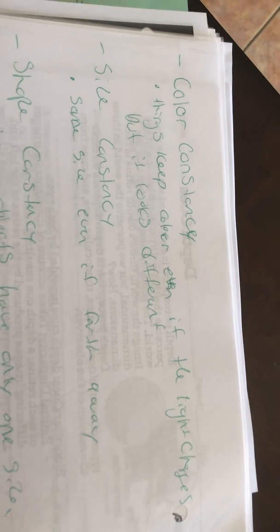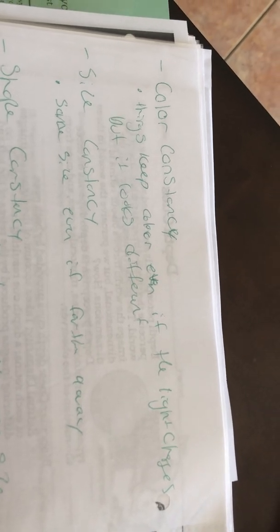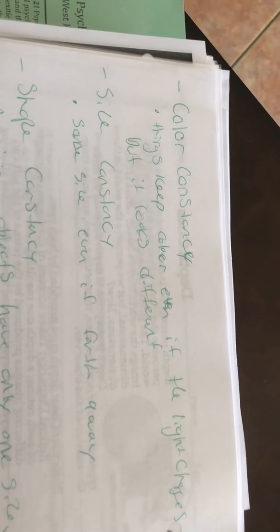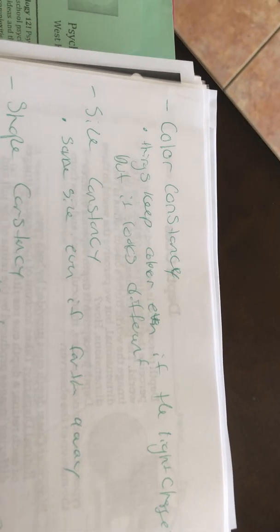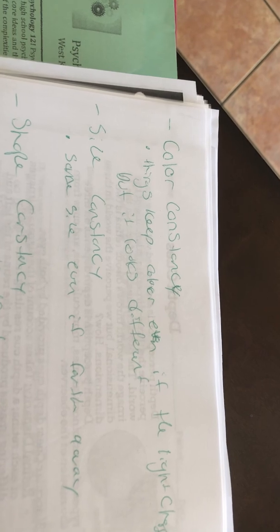We then have size constancy. So the same size, even if it is farther away. Things that are farther away are actually the same size, even though they look like they are different sizes.